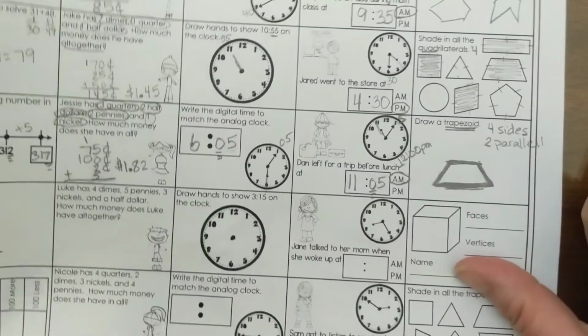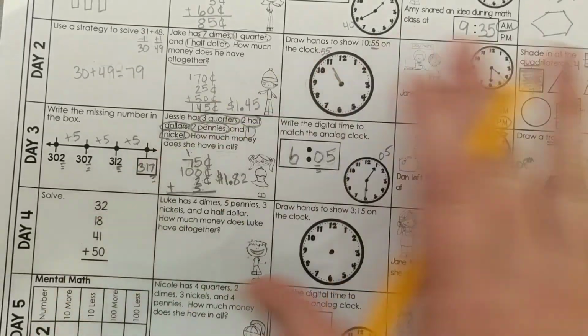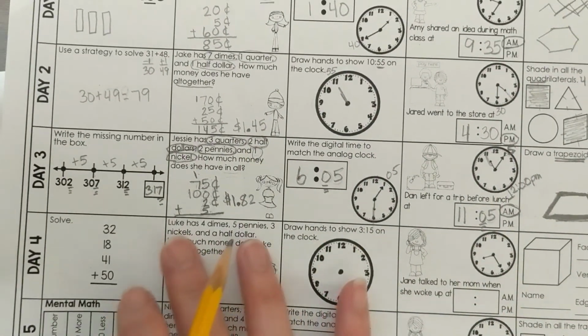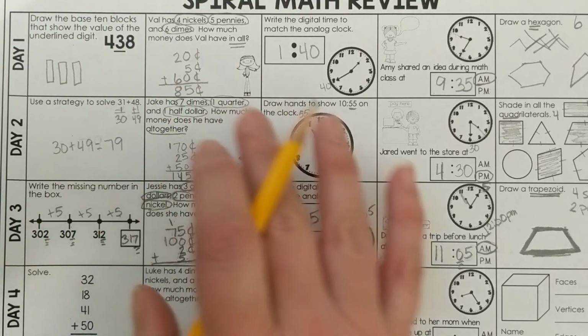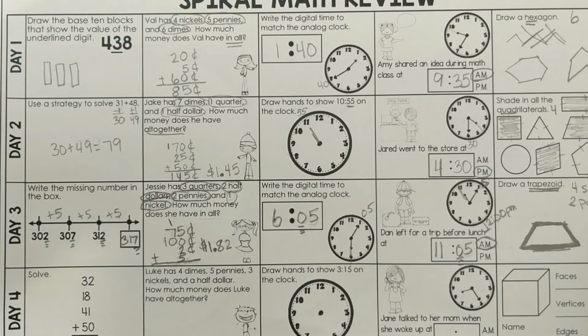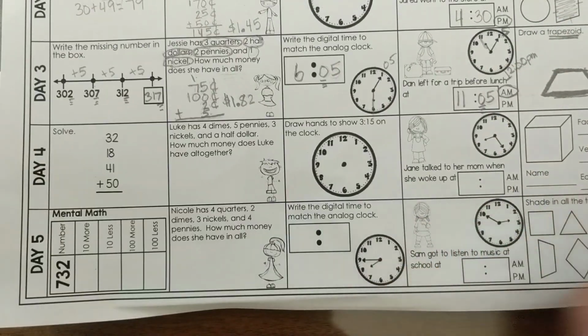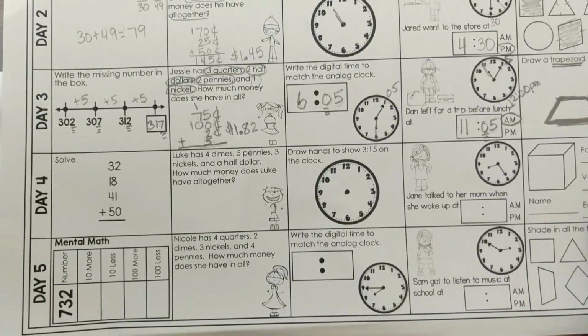All right, those are our spiral review for today. On Friday, you're going to take a picture of all of your work. I want to see that you used your red pen to fix anything that you might have gotten wrong, just like we do it in class. And then on Friday, I'm going to see your work here and I'll grade your work here. All right, can't wait to see what you've done.